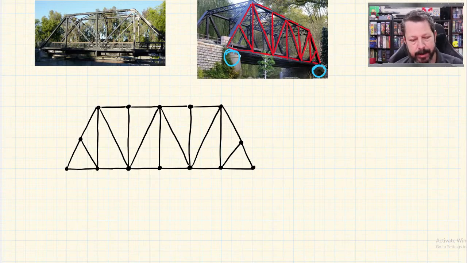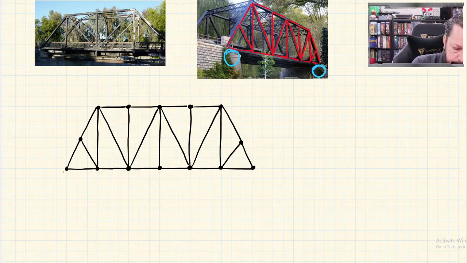All of that to say, we're going to model the supports, one of them being a pin and one of them being a roller. In our case, we don't know, so I'm just going to say that this one's the pin and this one's a roller.